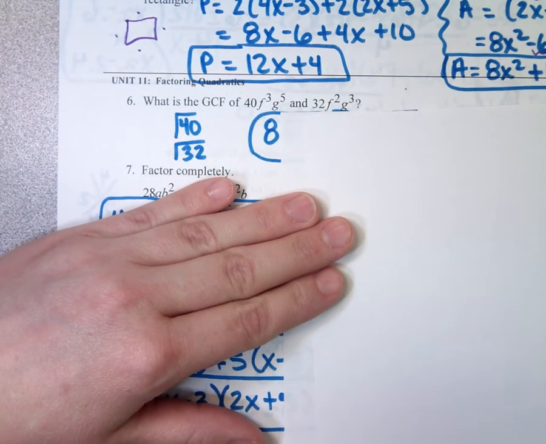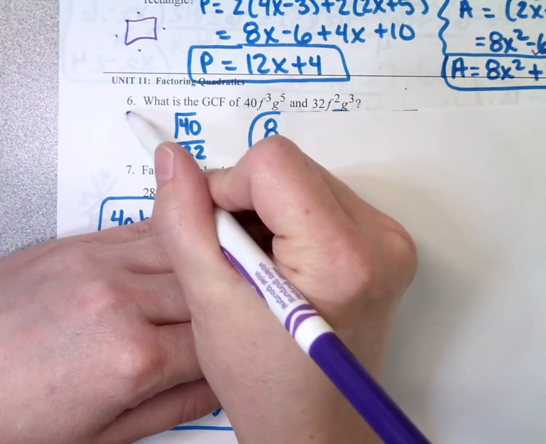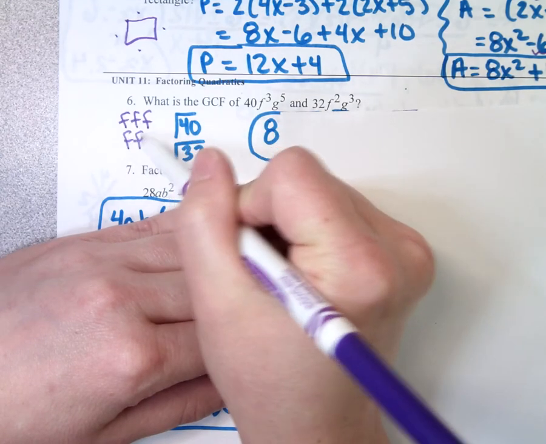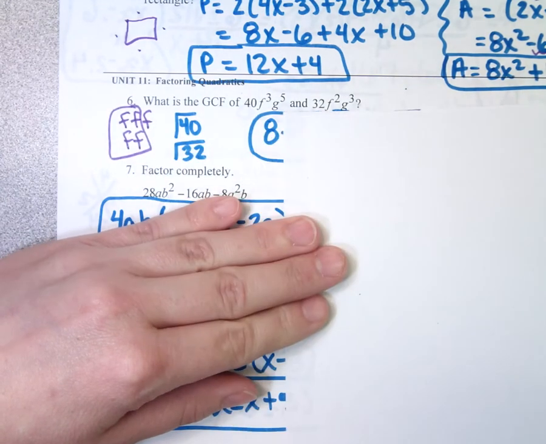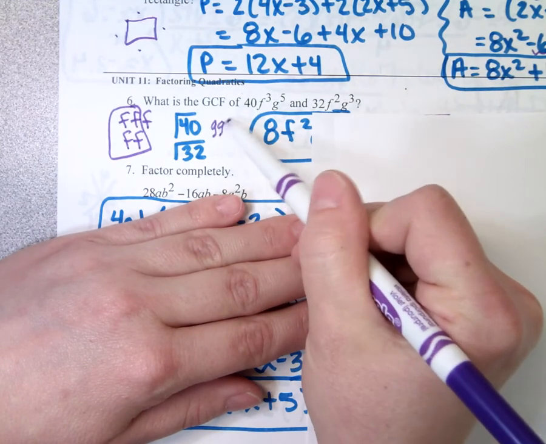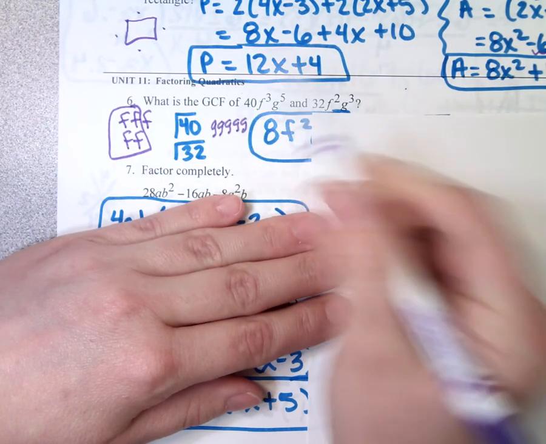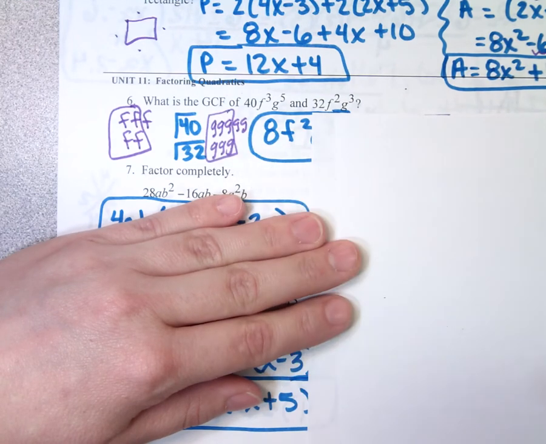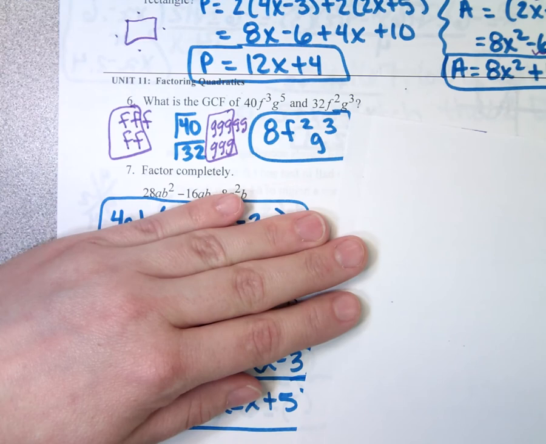Then I look to see what's the greatest number of f's they both have. This first one had 3 f's. The second one has 2 f's. So the greatest number of f's they both have is 2. Then I look at g's. This first one had 5 g's. The second one had 3 g's. And the greatest number of g's they both have is 3. And that is our GCF.